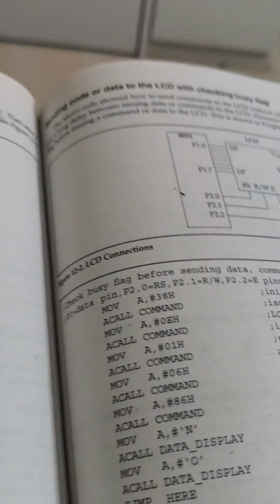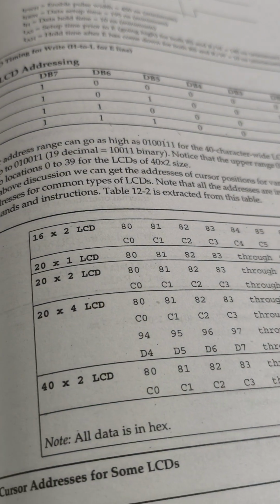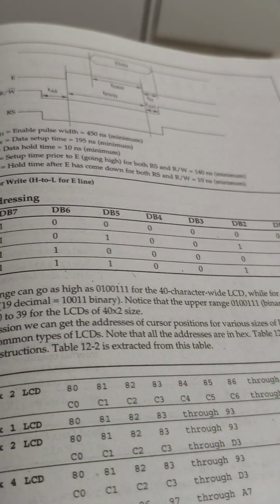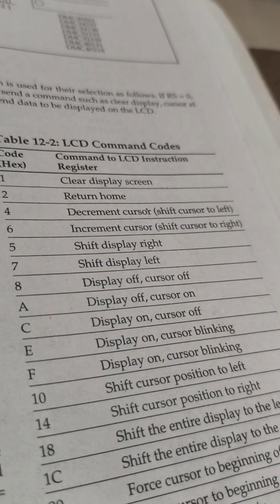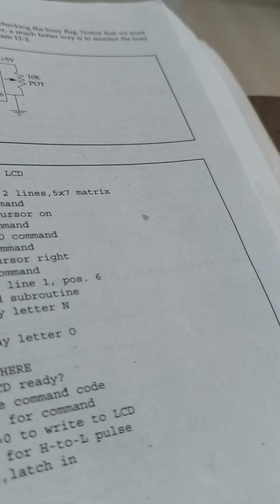I will tell about that afterwards. I read it, but where it is written, I'm not finding. Okay, then commands are there. Then how do we have to interface?